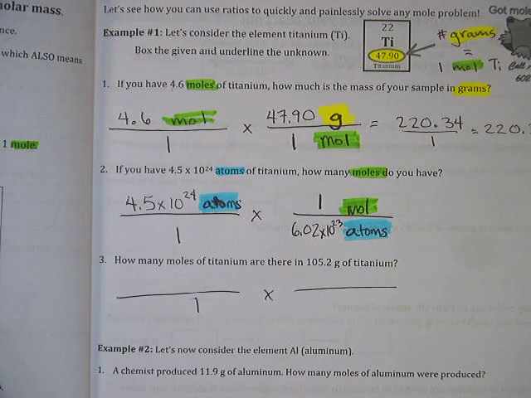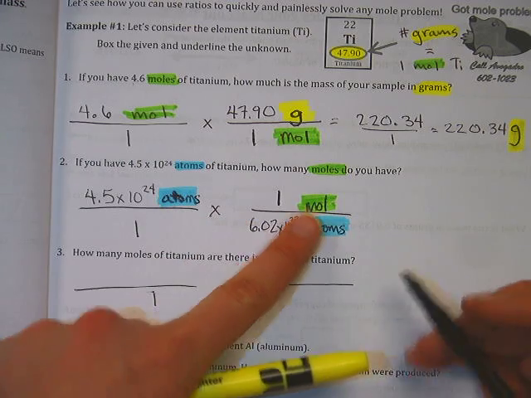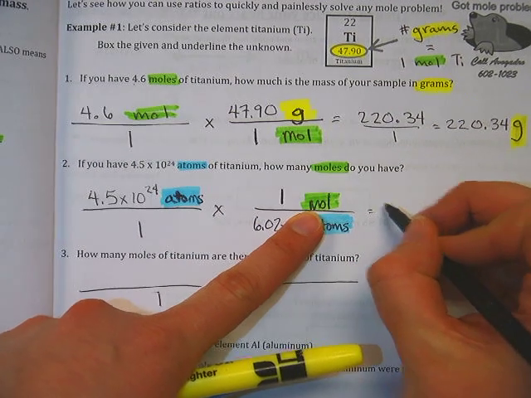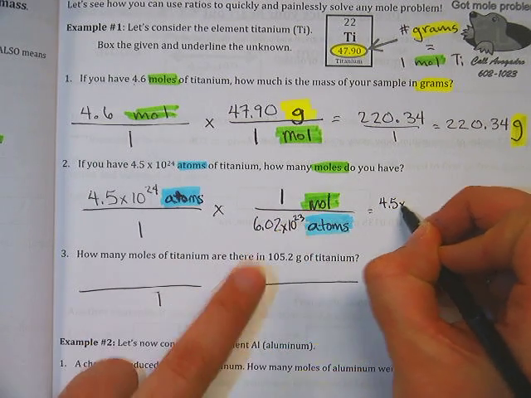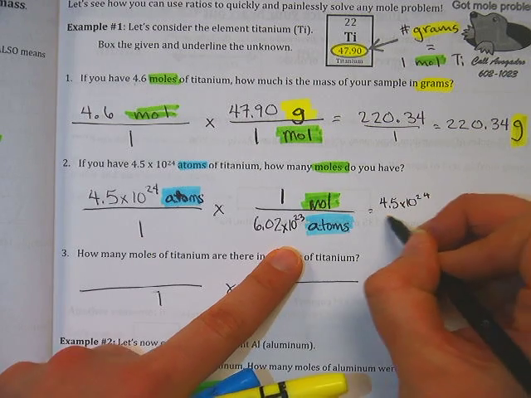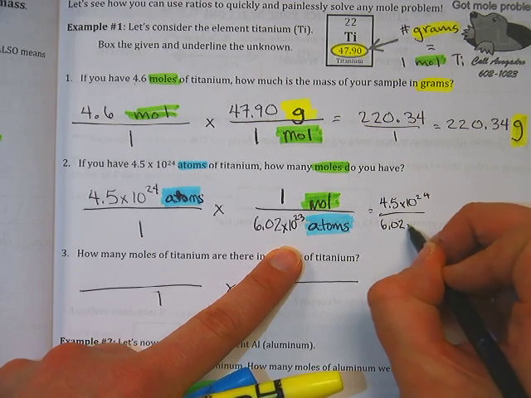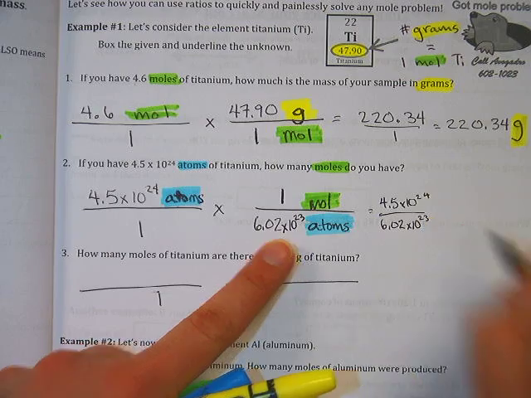How do you solve these fractions? What are you going to do? Multiply straight across and then divide. So 4.5 times 10 to the 24th times 1 is itself. 1 times 6.02 times 10 to the 23rd is itself. And then we do divide.